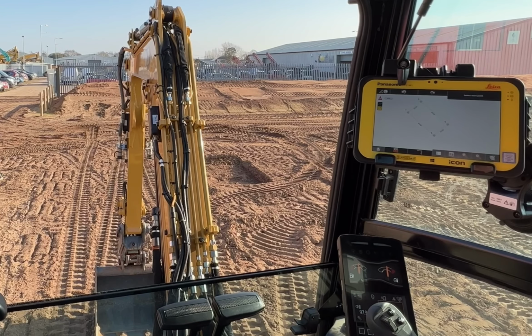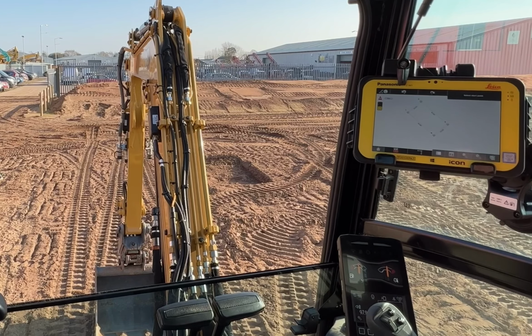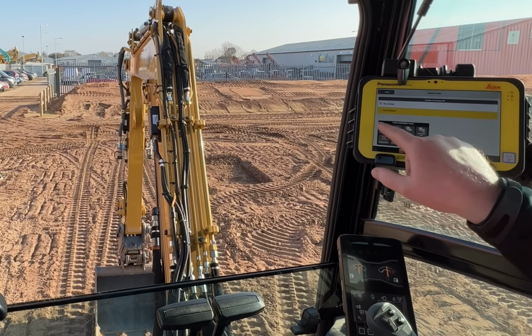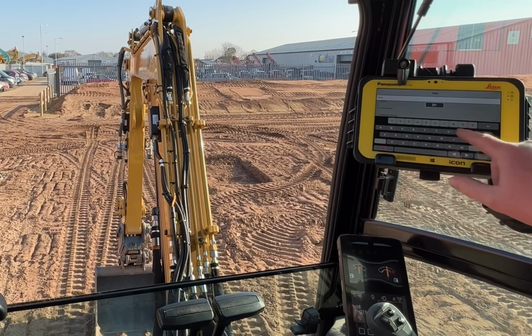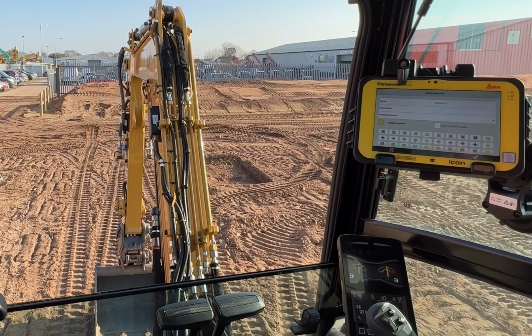Now I want to put some land drainage down it, so I can use the same principle with offsets, only this time I'm going to add another layer. I'll say new, call this one drainage, and I'll make that blue.